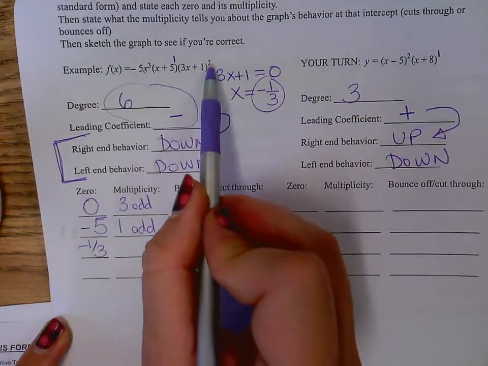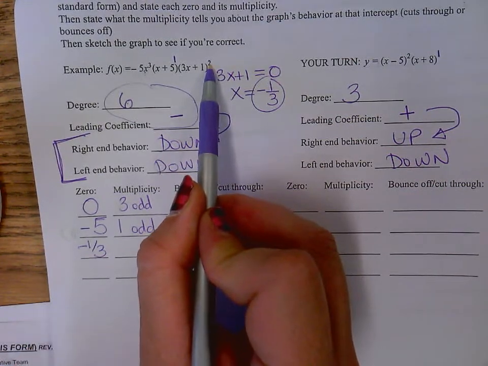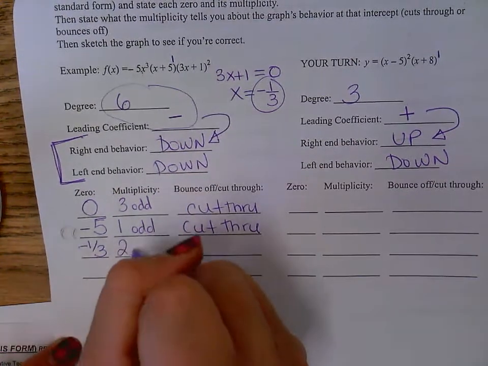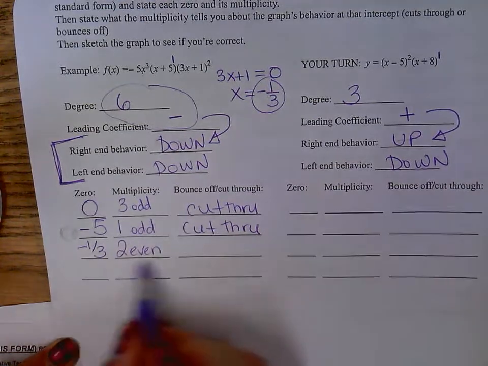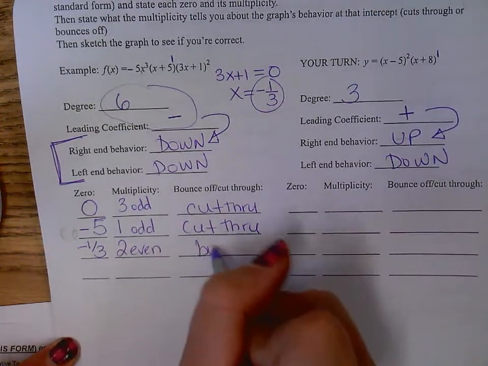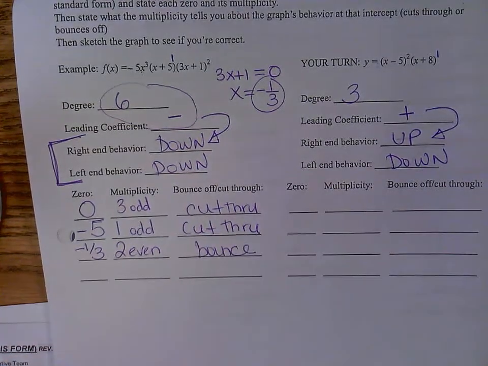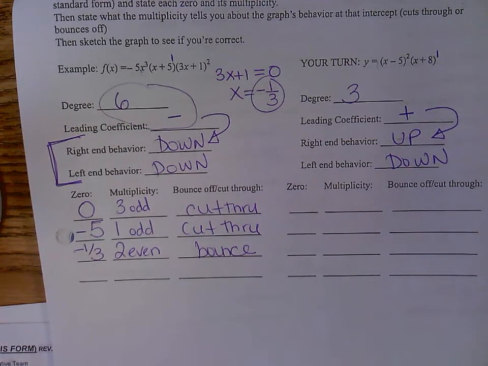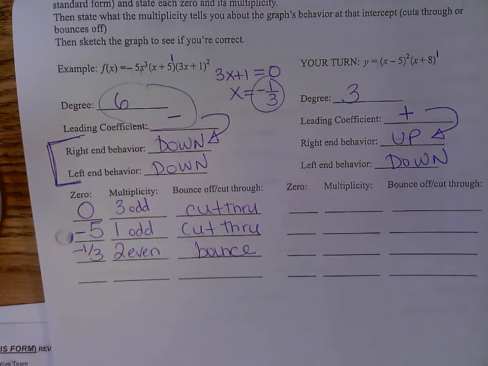It has a power of 2 this time, which is even. So this is the only x-intercept that will bounce off the x-axis. And I like to read, so you basically just read the function from the left all the way to the right. So you found the 0 and its multiplicity, the 0 and its multiplicity, the 0 and its multiplicity. So you read the function all the way across.